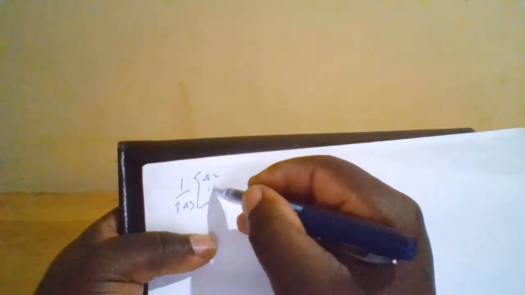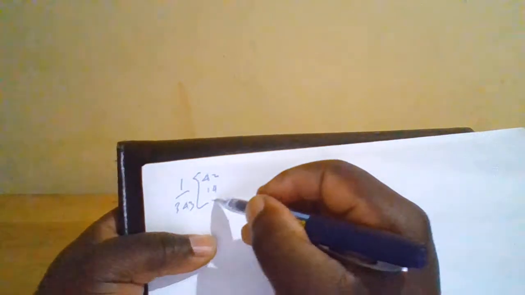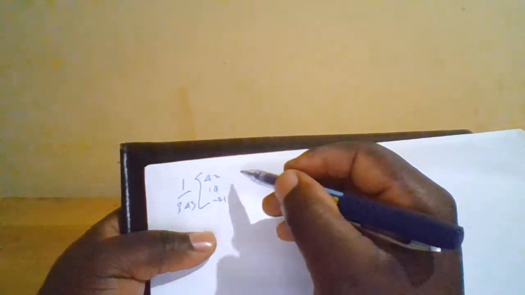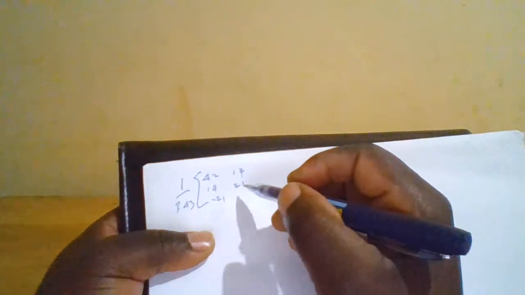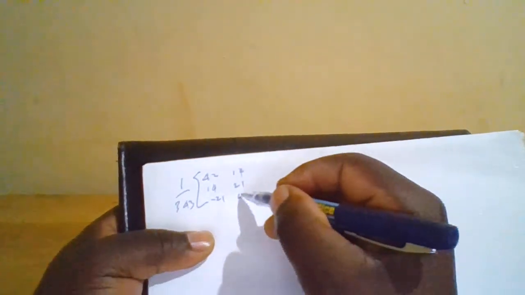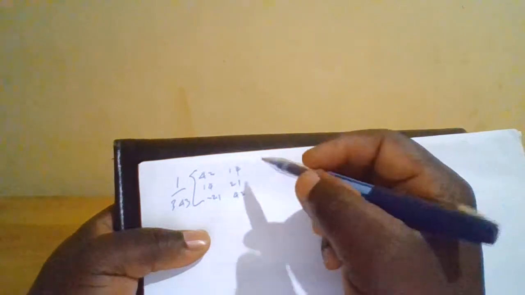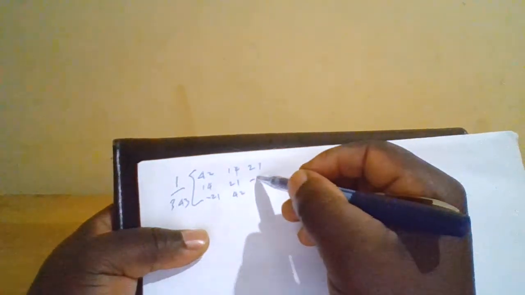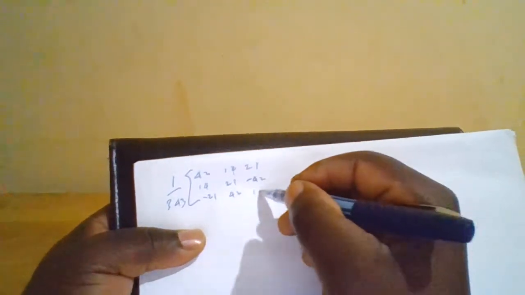So on this side we have 1 all over 343 into 42, 14, negative 21, 14, 21, 42, 21, negative 42, then 14.